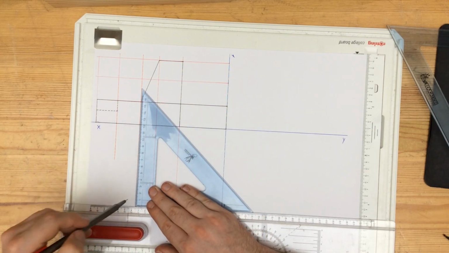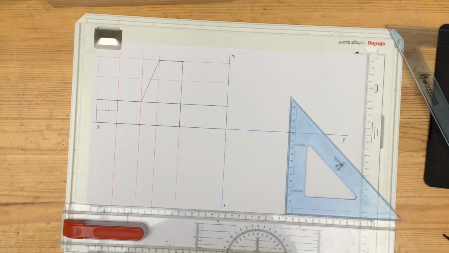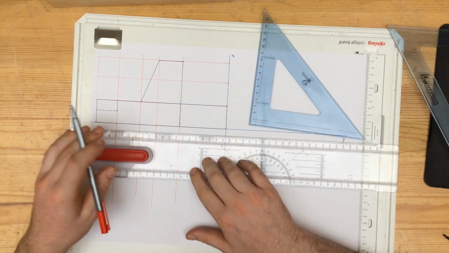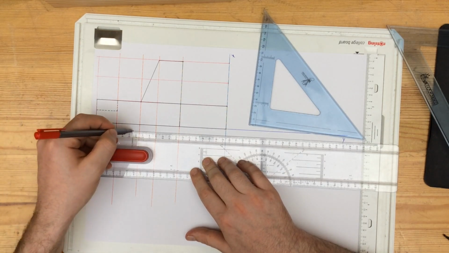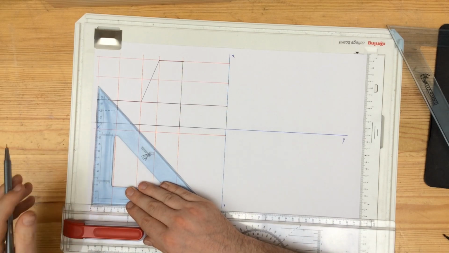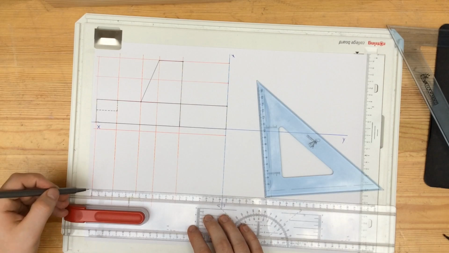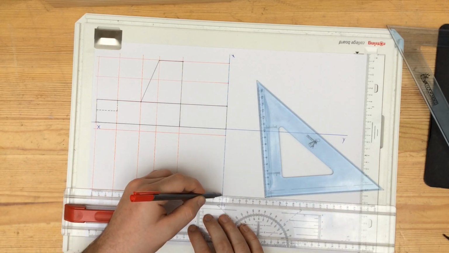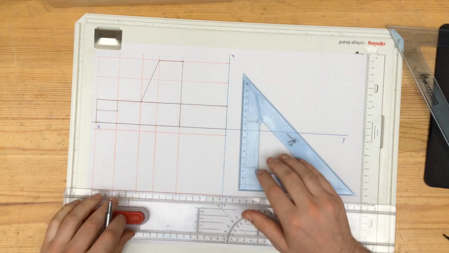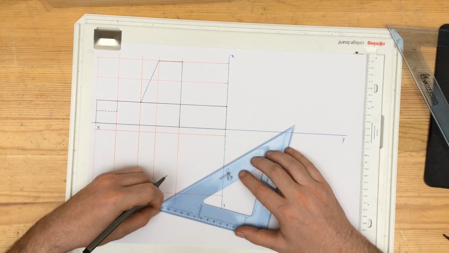I'm now going to continue on my construction lines down towards the plan. I'll move 10 millimeters down from my XY line to start the plan. I will then set out the overall width of the plan and draw another construction line across. From my drawing, I can now gather additional information that I'm going to need to complete the plan.